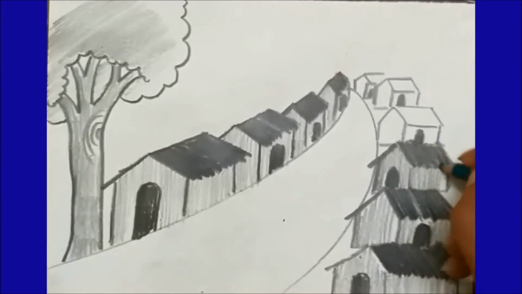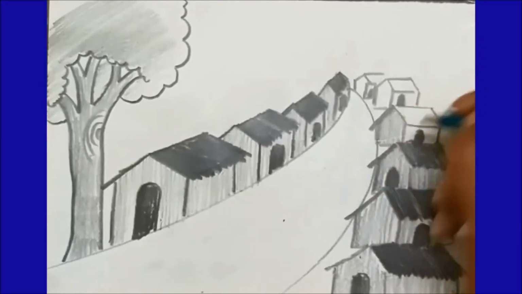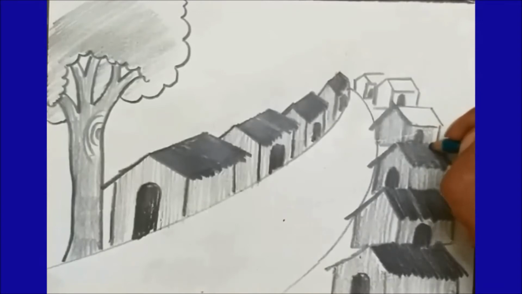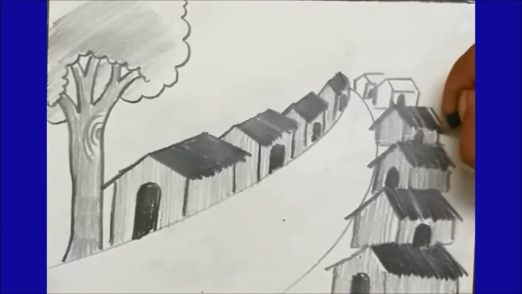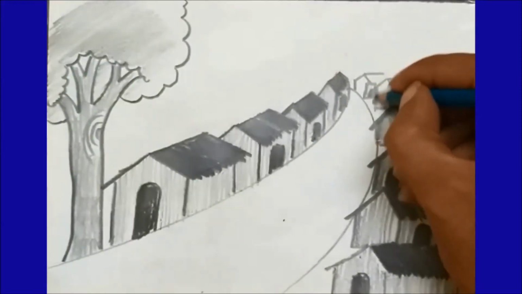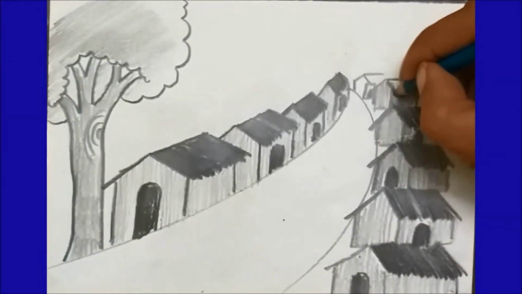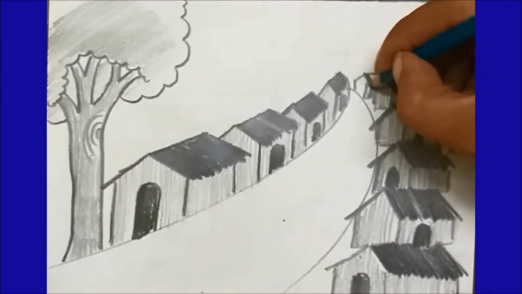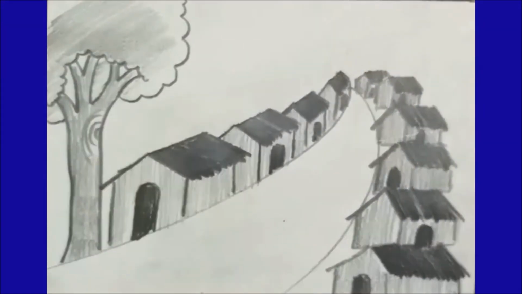Make it very lightly at the downside. If you have an 8B pencil or a 10B pencil, it will be very nice for you. It can give shades directly. Here my row of houses is going to finish. A small tiny house is left. That's my house done.